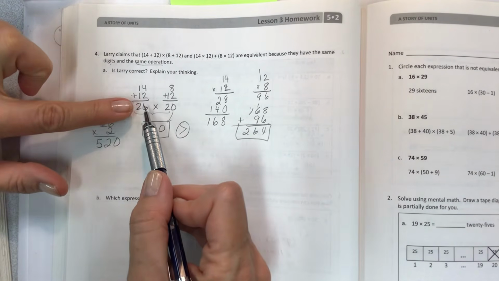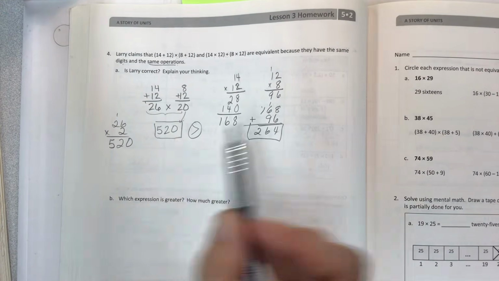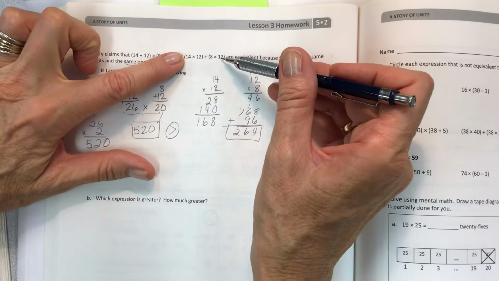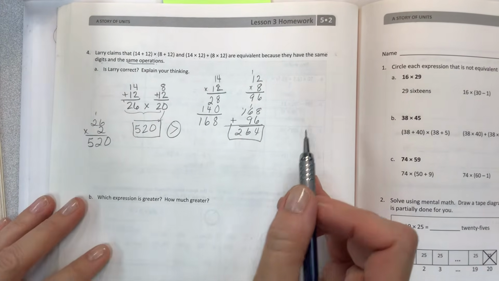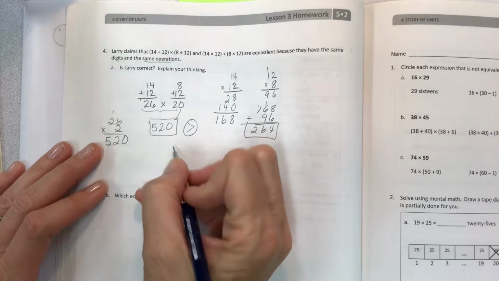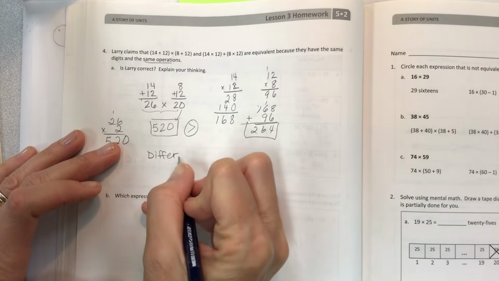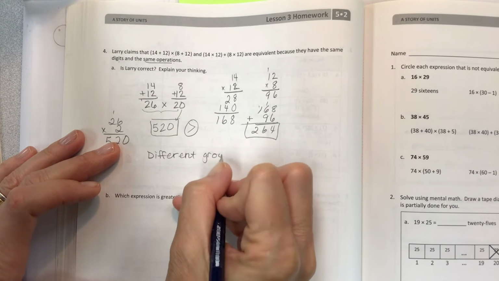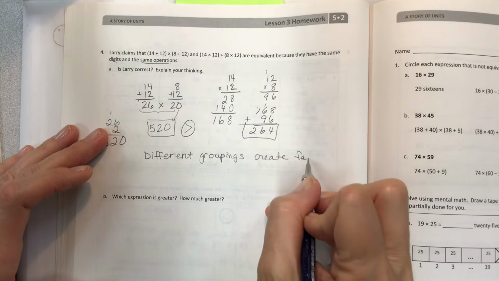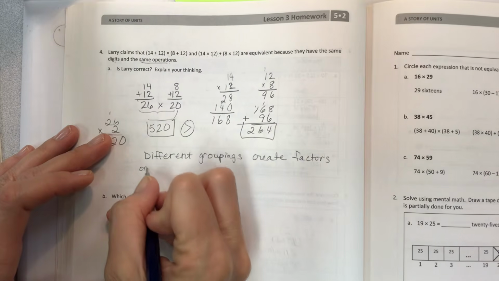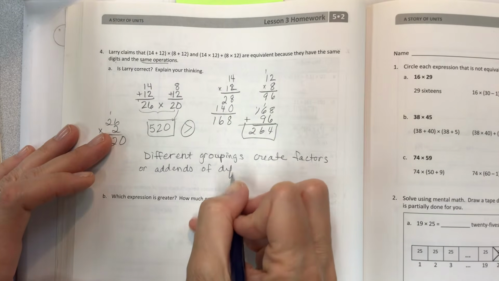If you're creating some decent sized numbers, but you multiply them, you may get a really big answer. If you have some decent sized numbers and then you add them, you're not going to be increasing the size of your product at the same rate. So the different groupings, that can be your explanation, create factors or add-ins of different sizes.